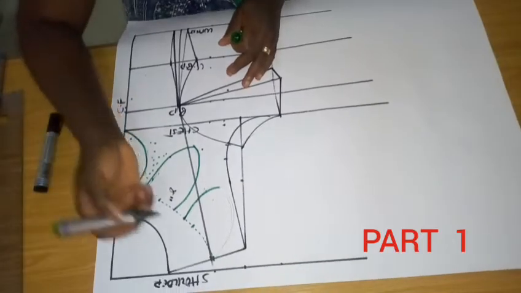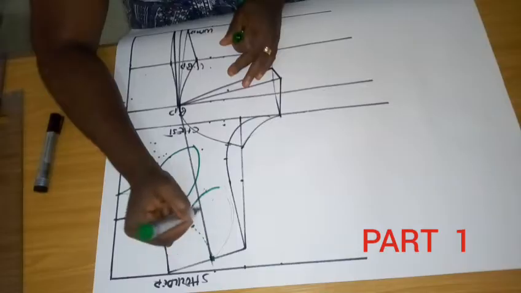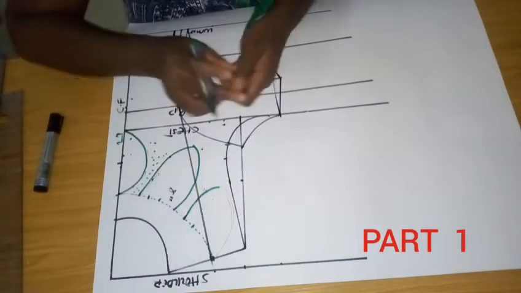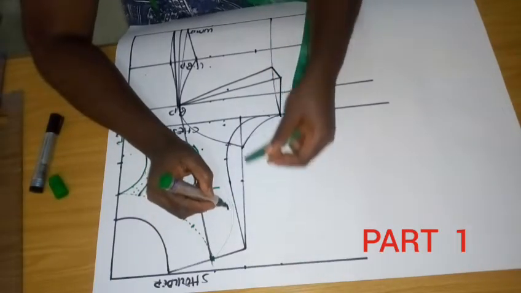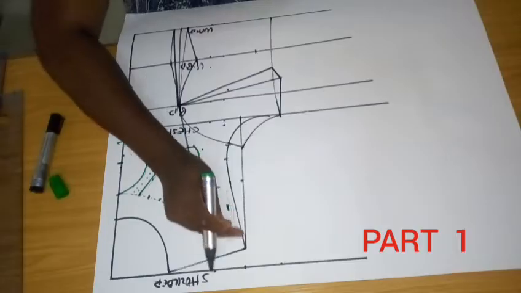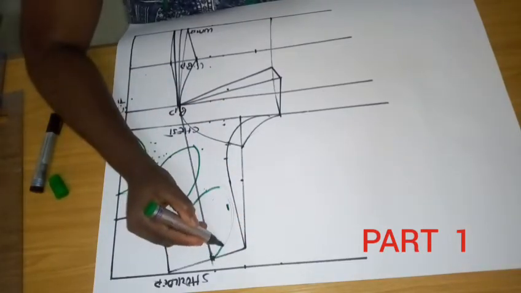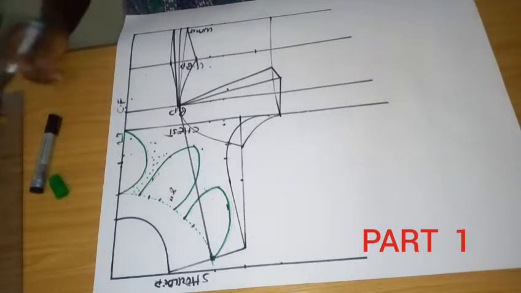Okay, so now from this point I have the mid armhole I connected, and from this point which I have my armhole, I came in by 0.5, so I'll be able to have space to attach my sleeve. So I have to curve in. Like I said, your creativity has to guide you.